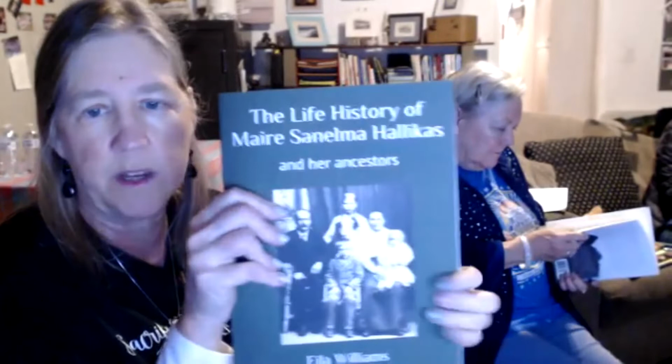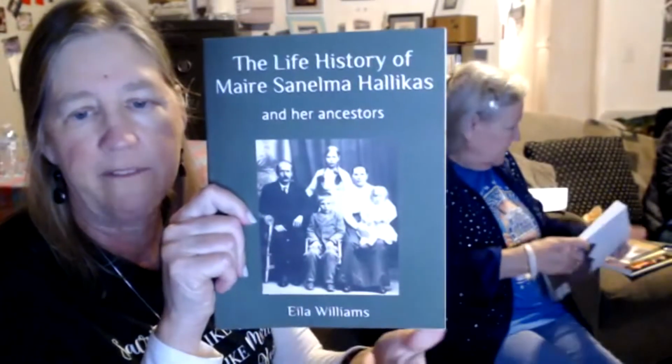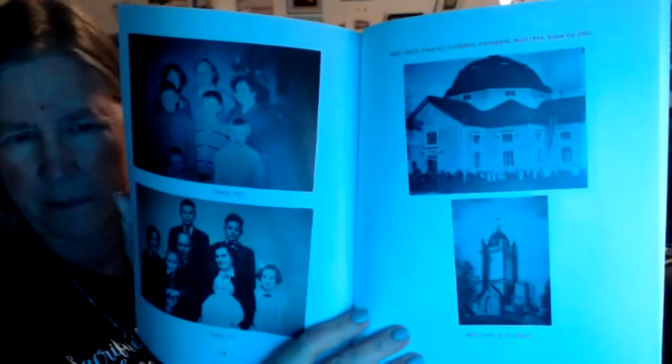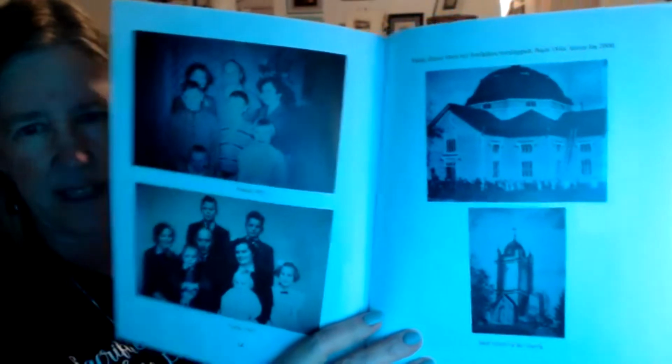The next book that I did was for my aunt, the wife of my uncle whose book we published. This was about her mother, and this one actually does have colored pictures in it. I did this one in Word as well. This one was originally a PDF. We tried to upload it and it didn't work.